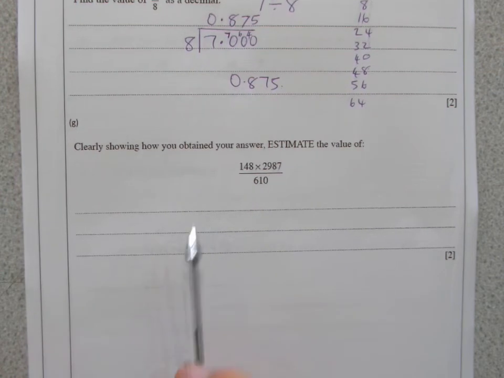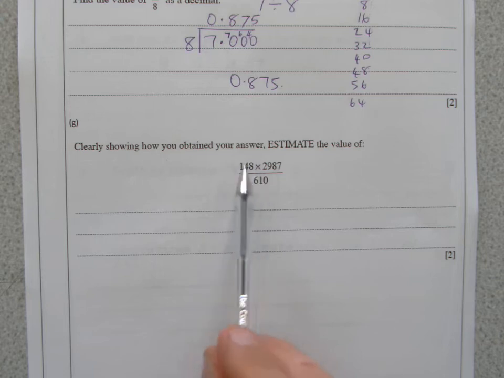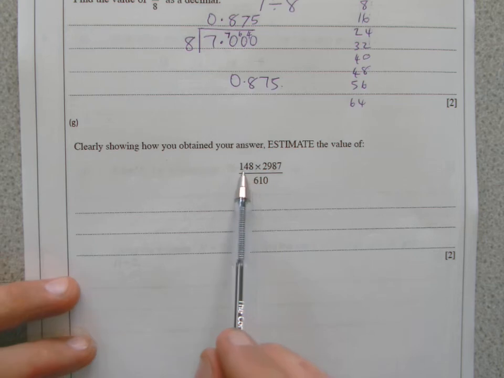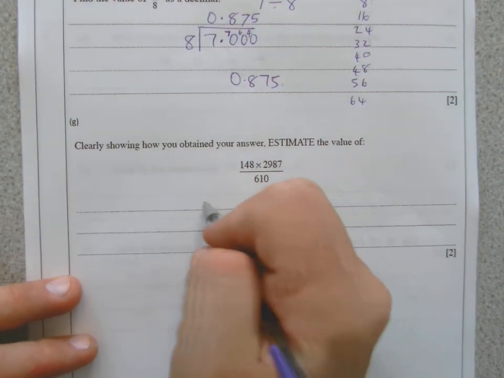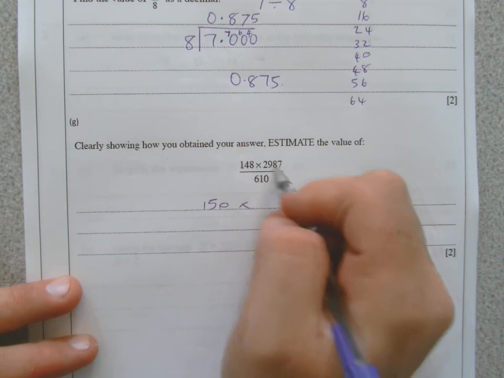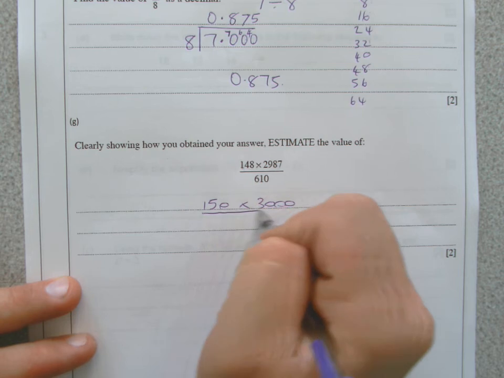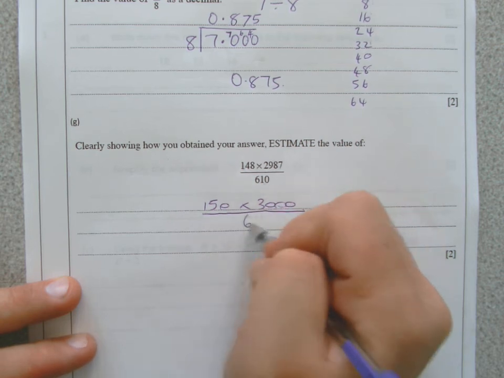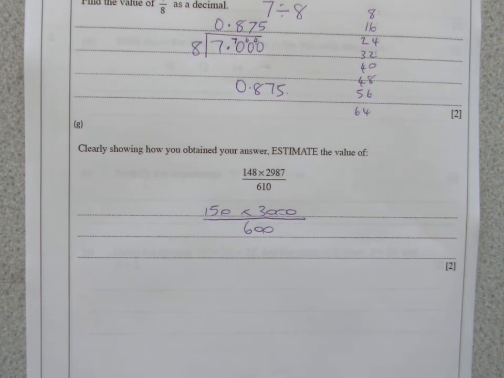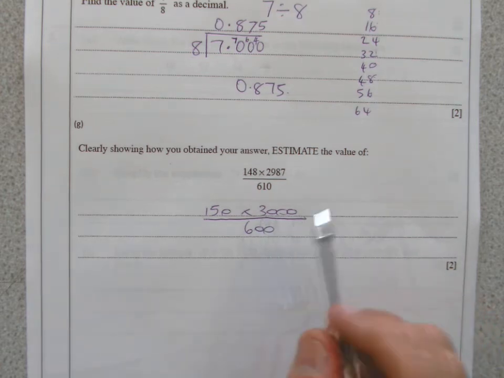Okay, part G, it says, clearly showing how you obtained your answer, estimate the value. Now when it comes to estimating, you change these to useful numbers, right? As it is, the numbers are no good. So this here, 148, maybe 150, that would be quite good. 2,987, maybe 3,000. All over 610, well, that would be 600. I think that would make sense there. And it's up to you then how you want to go about this.